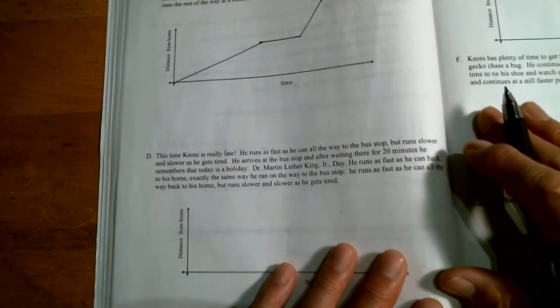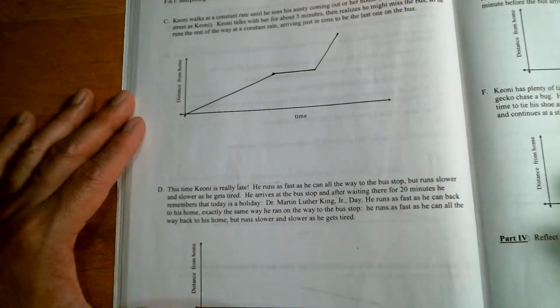Moving on to D, let's see. Okay, let's read it first here. This time Keone is really late. He runs as fast as he can all the way to the bus stop, but runs slower and slower as he gets tired. Well, that makes sense.